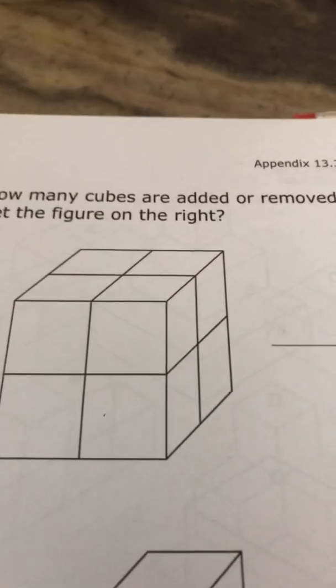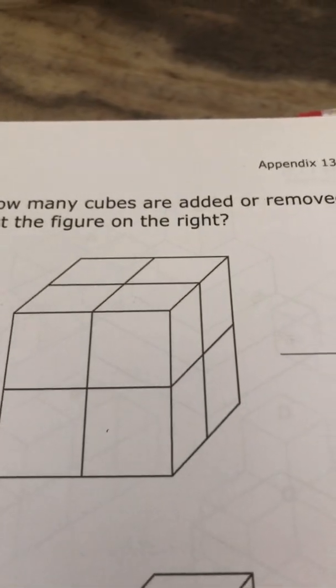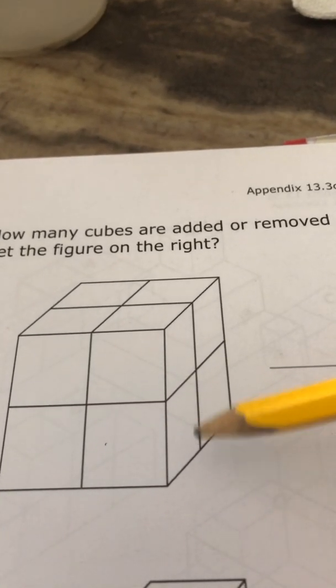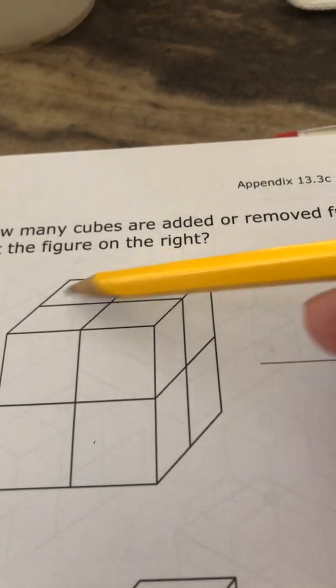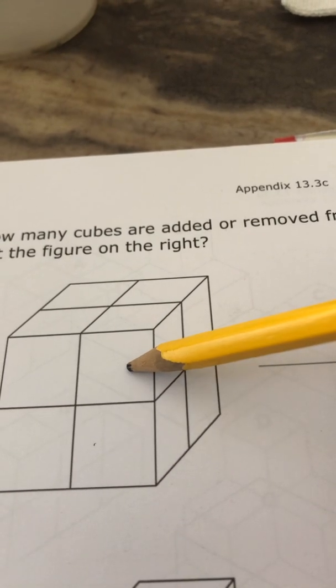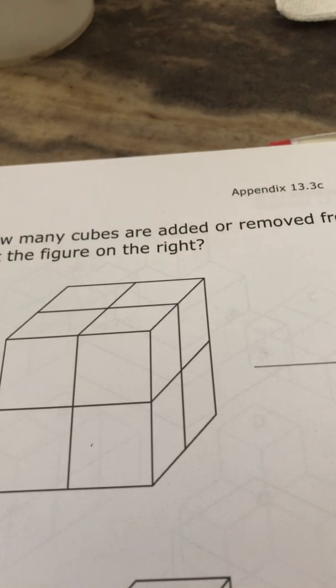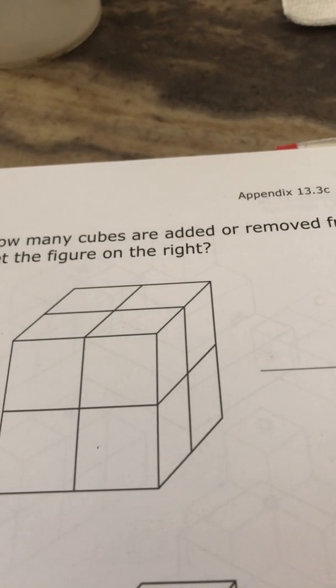And you don't have this in your book. This is one of mine. How many blocks are in this figure? Well, I can see 1, 2, 3, 4 are on the top. I have 2 layers. If I have 4 on the top and 4 on the bottom, I have a total of 8 blocks in this figure.